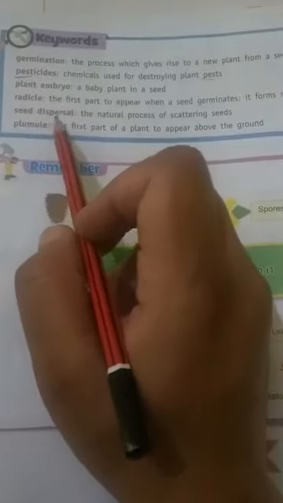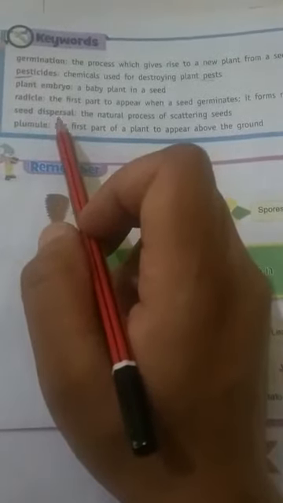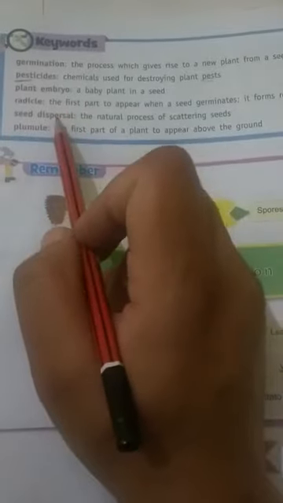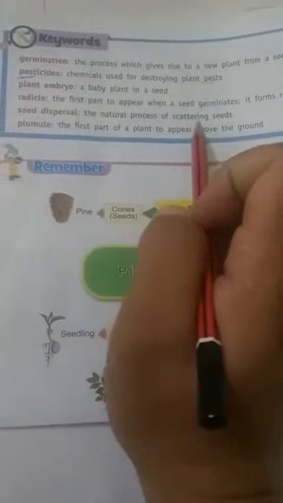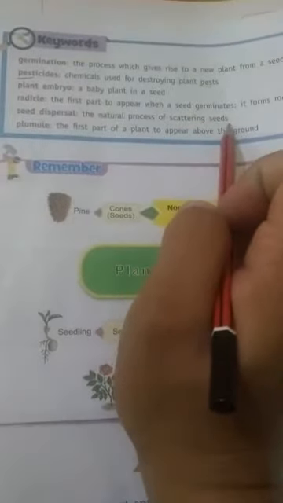Next is seed dispersal. What is dispersal? Dispersal means when anything is scattered easily from one place to another. So seed dispersal means the natural process of scattering the seeds. It is either done by wind, by water, or by animals. So that is seed dispersal.